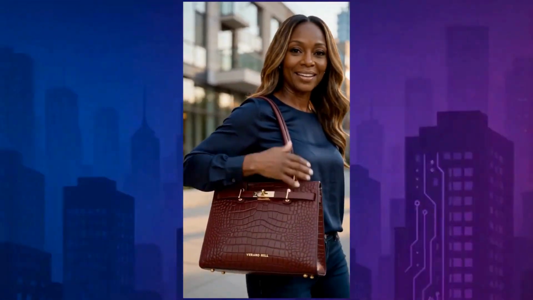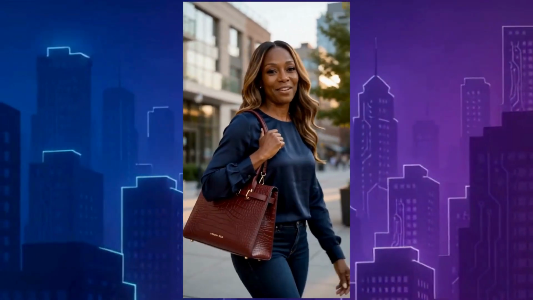Guys, look at this bag. The color, the texture, it's everything.